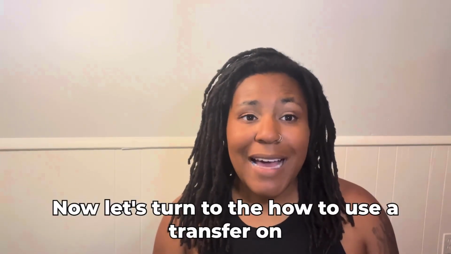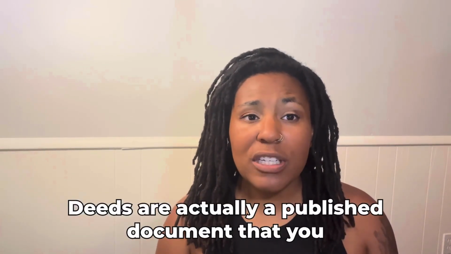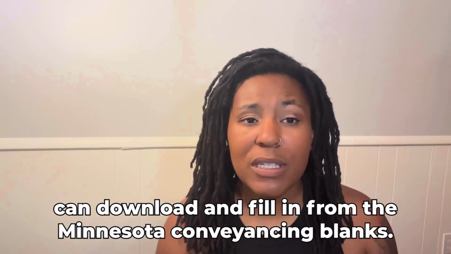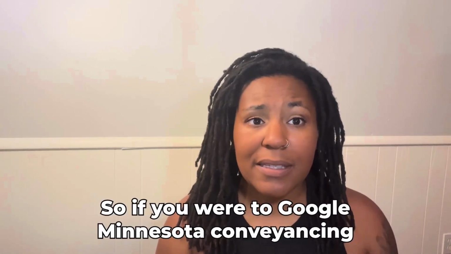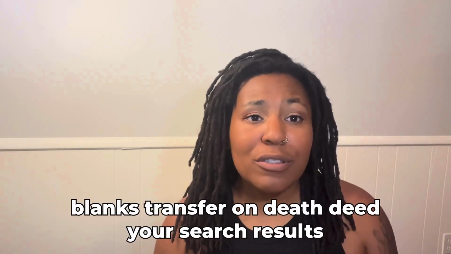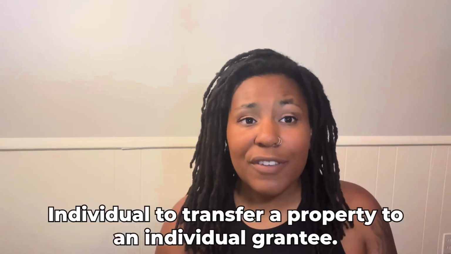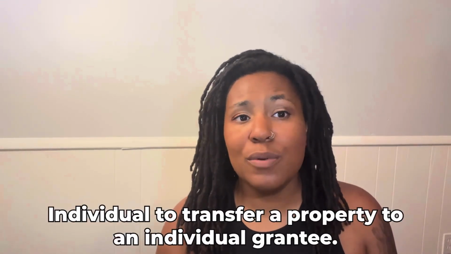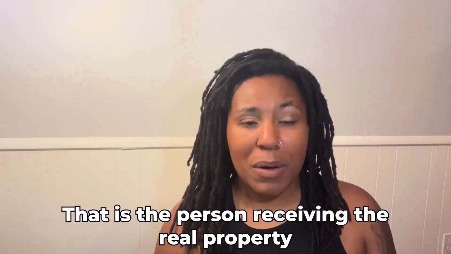Now let's turn to the how to use a transfer on death deed. Transfer on death deeds are actually a published document that you can download and fill in from the Minnesota Conveyancing Blanks. So if you were to Google Minnesota Conveyancing Blanks, transfer on death deed, your search results should turn up the appropriate form for an individual to transfer a property to an individual grantee, that is the person receiving the real property that we're talking about.